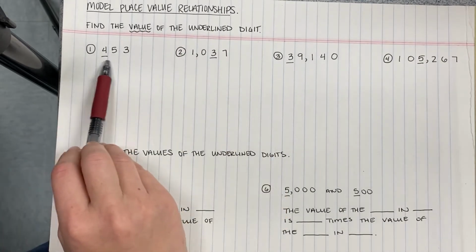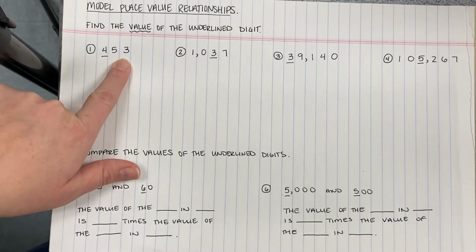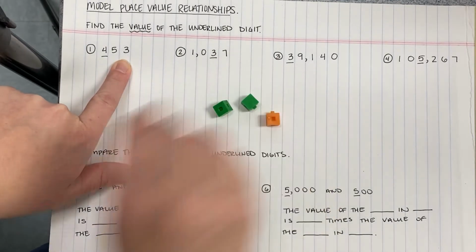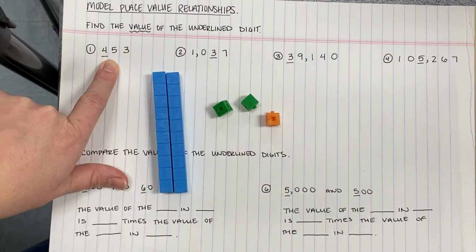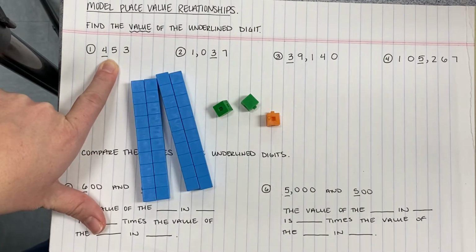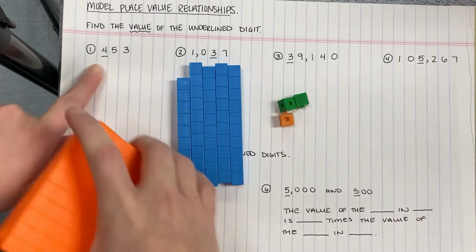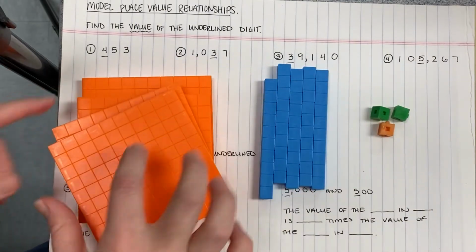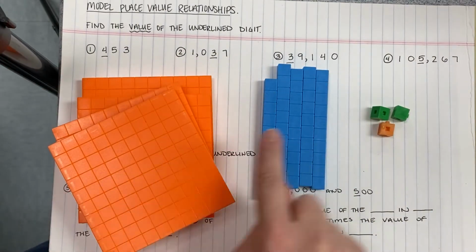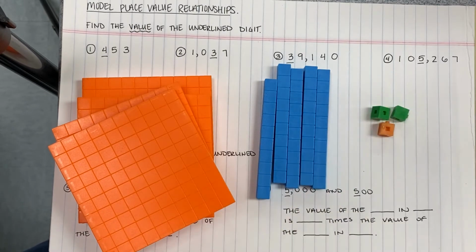Let's start with the number 453. First I want to model that. 3 ones, 1, 2, 3 ones, 5 tens. Here's 1, 2, 3, 4, 5 tens, 4 hundreds. 1, 2, 3, 4. You can obviously tell that hundreds are larger than tens because they're 10 times bigger, and tens are larger than ones because tens are 10 times larger than ones.